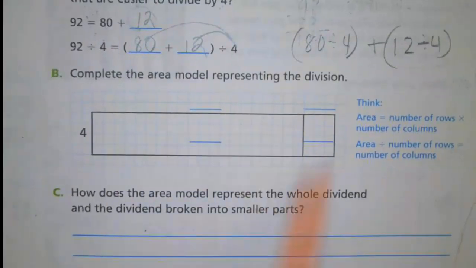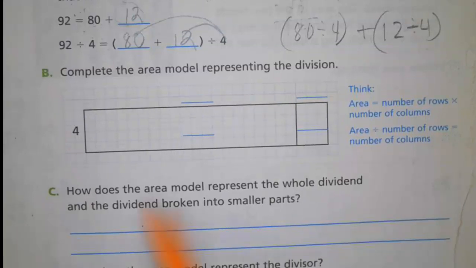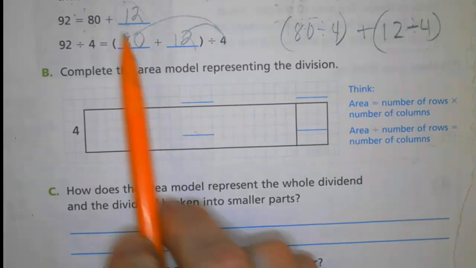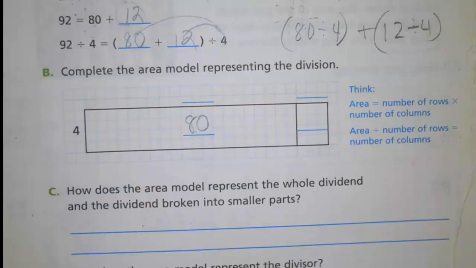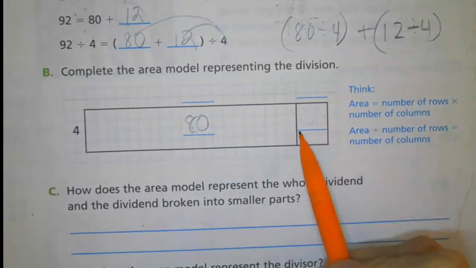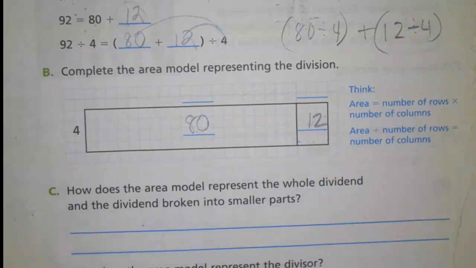Now they've given us a piece of grid down here so that we can do the area model on that. All right, well, I know this number in here. We've broken apart 92 into 80 plus 12. So this has to equal 80. And this part over here is 12. I can count the squares and see that it's 12. I could count all those squares and see that it's 80.